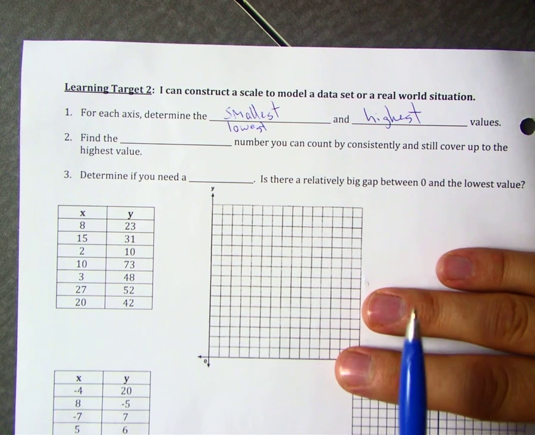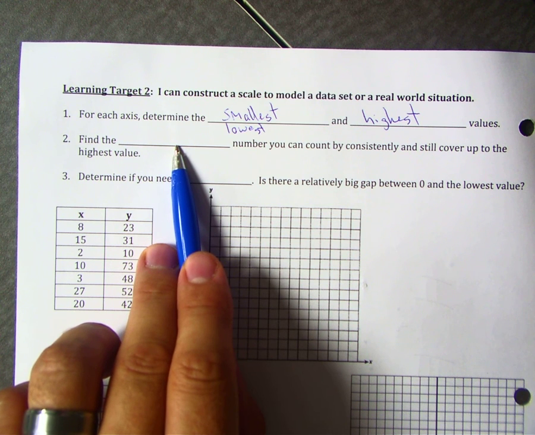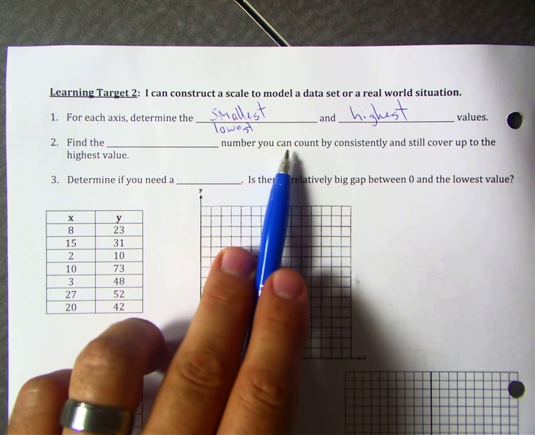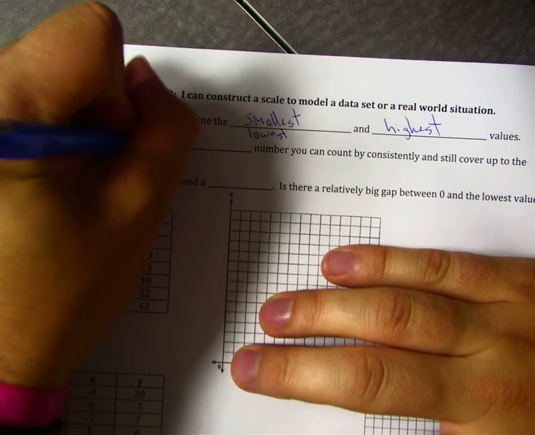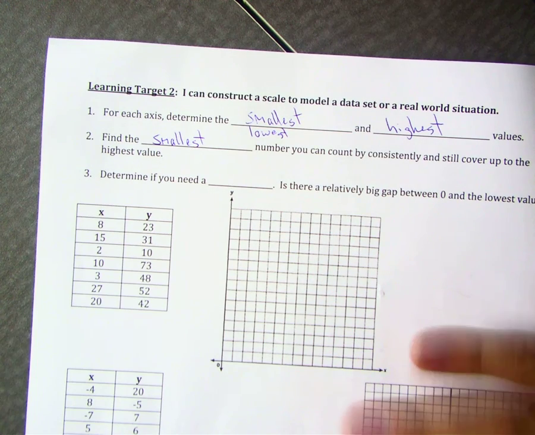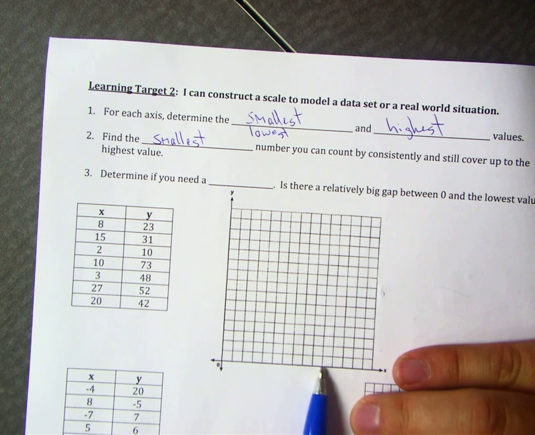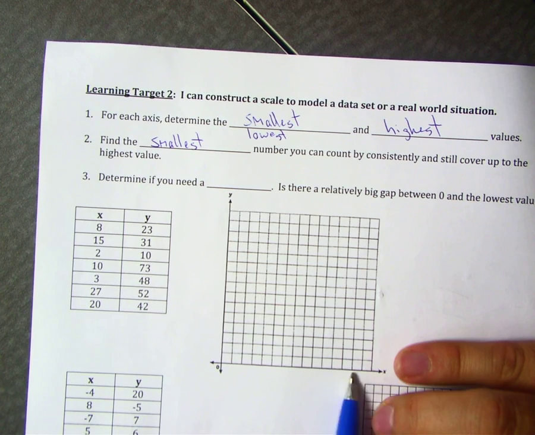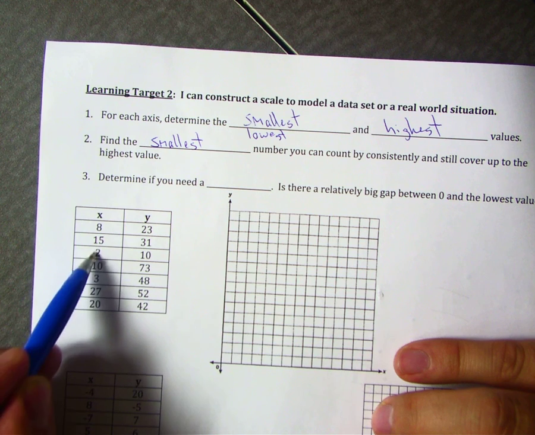All right, so once you've figured out those values, then you want to find the smallest or lowest number you can count by consistently and still cover up to the highest values. For example, if you look here, we have 1, 2, 3, 4, 5, 6, 7, 8, 9, 10, 11, 12, 13, 14, 15 spaces here. Right, and we are going to be going from 2 to 27. So we're basically going to start at 0 to 27.